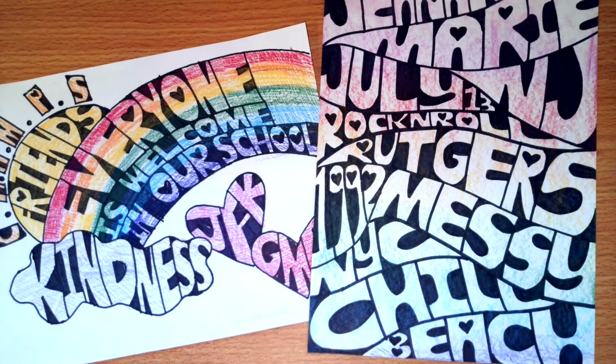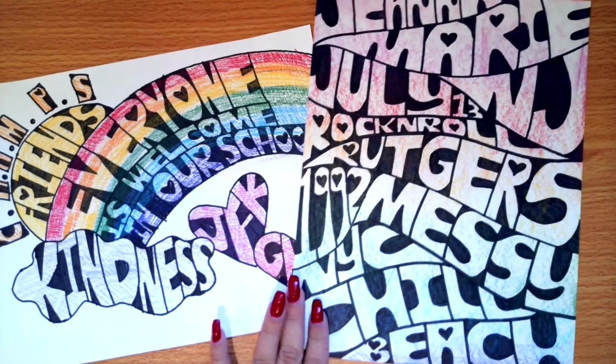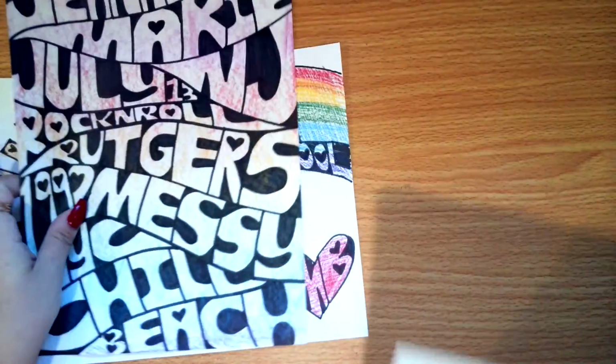It had these flowing, curving lines that really made you want to look at the poster because these fonts are not the easiest to read. So I have two examples here of what your final project might look like. The first thing I want to do is go over the letter formation.